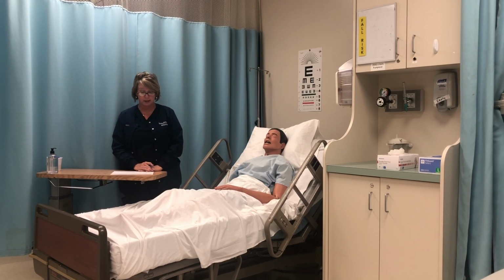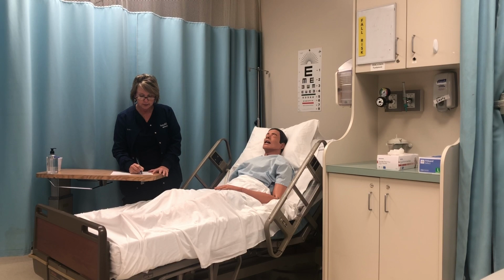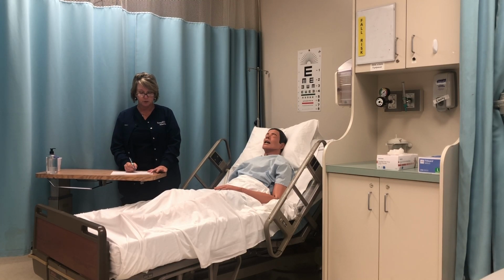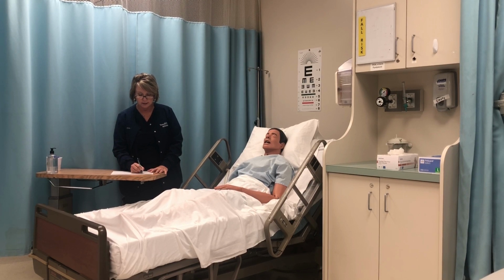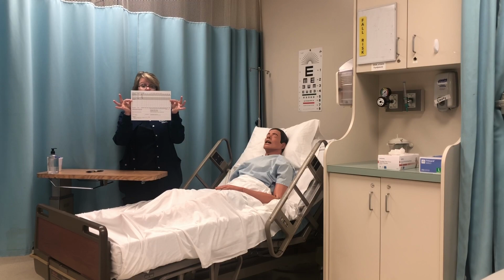Now it's time to document. So I gave the Lasix at 8 o'clock hour. This is September 3rd, and I'm initialing with KB. Aspirin, 325 milligrams, 9-3. Diphenhydramine, 25 milligrams. I gave the 8 o'clock dose, and that's on 9-3 KB. I'm going to sign, and my documentation is complete.